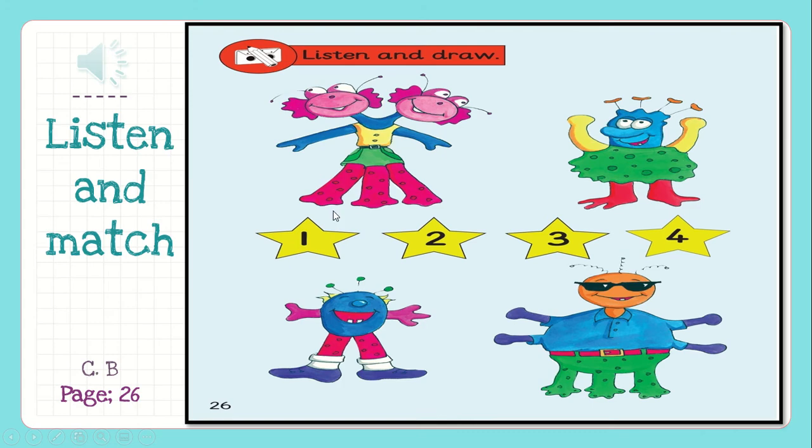Now I want you to open your class book, page number 26. Look here. Here we have different creatures. Look at picture number 1. How many heads do we have here? 2 heads. What color are they? Pink. So this creature says, I have got 2 pink heads.